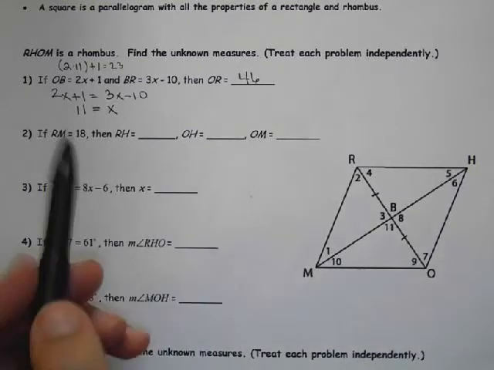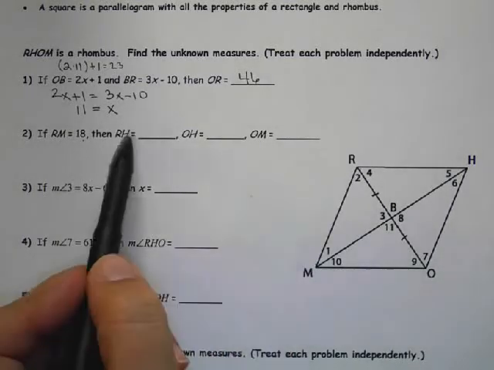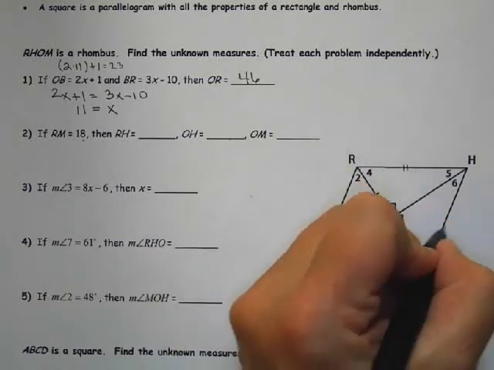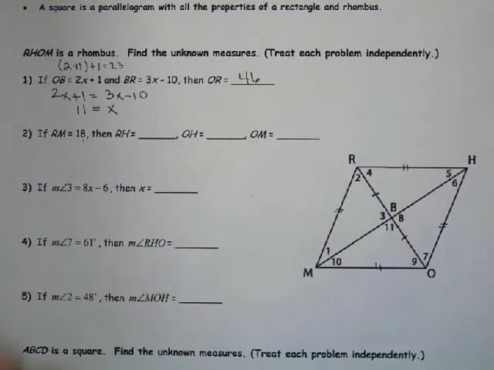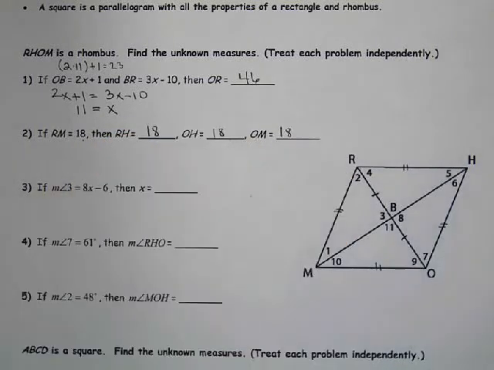If RM is 18, then RH, OH, and OM, all sides of a rhombus, are congruent. So they will all be 18.